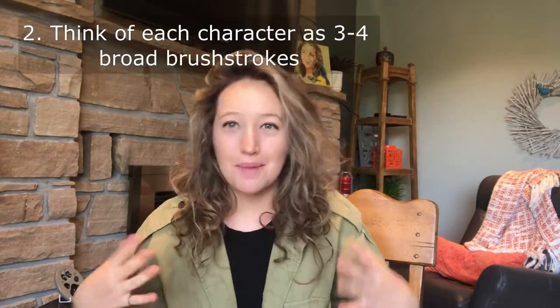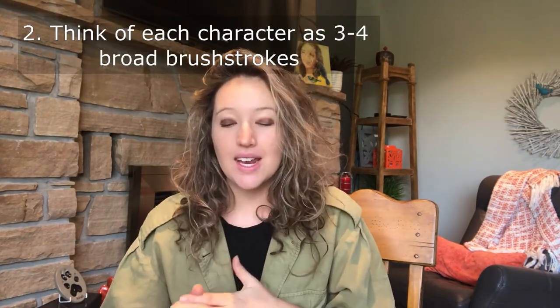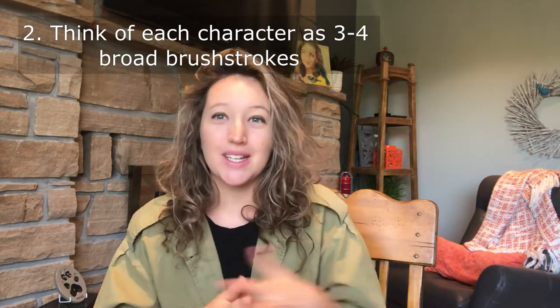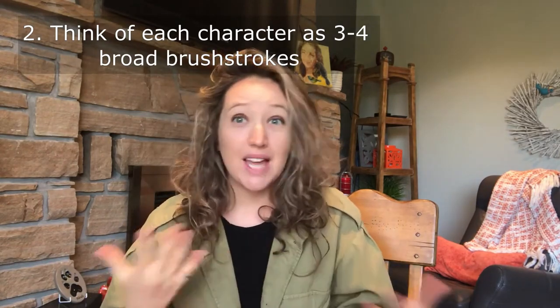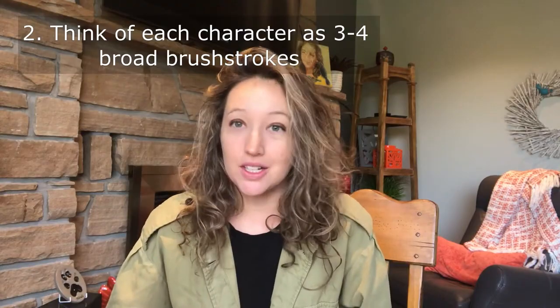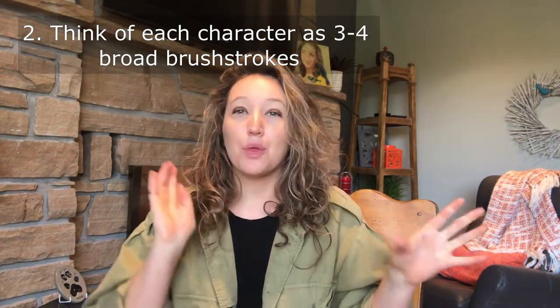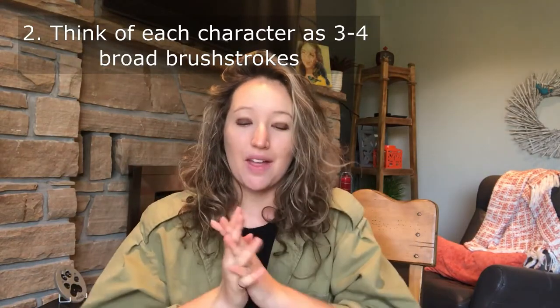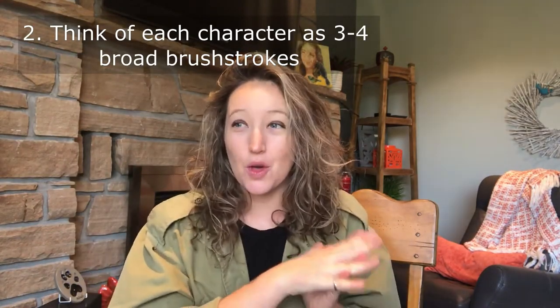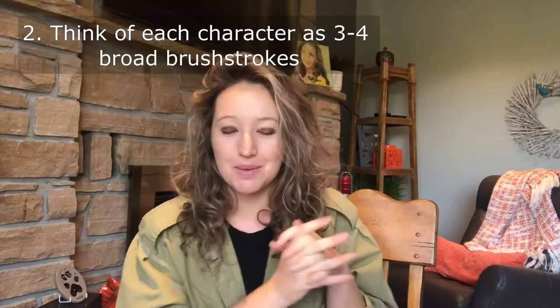And let's move on to tip number 2, which is for your main character, focus on a cluster of details or ideas. So for me, and this is just how I think about character, you probably think about it differently. I do think of characters as kind of like 3 or 4 ideas put together. So for example, with Hermione Granger from Harry Potter, I have a couple examples here.